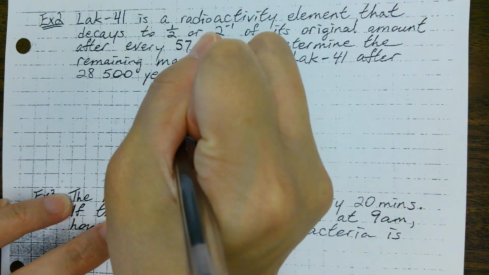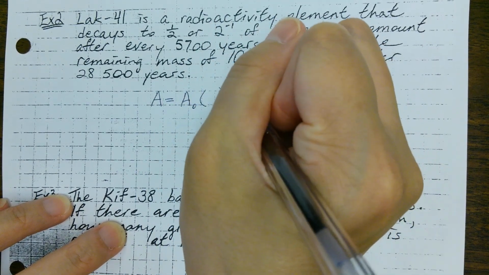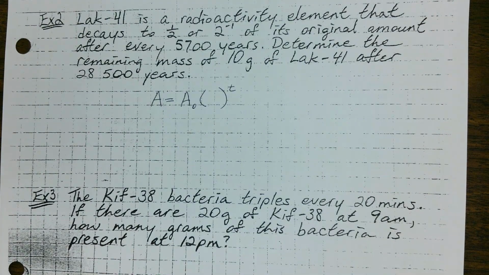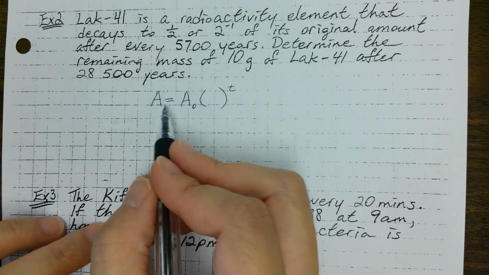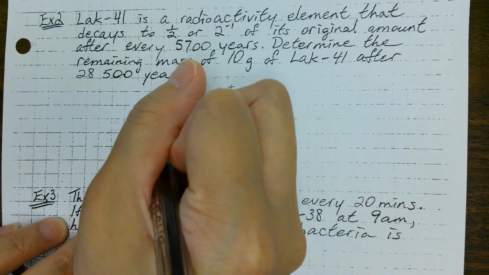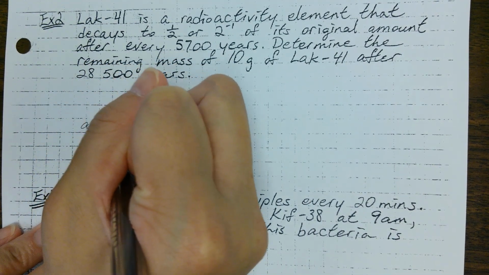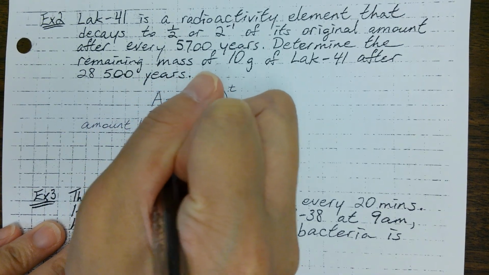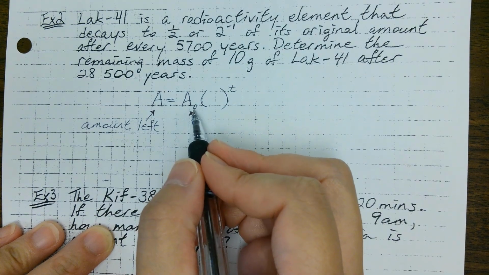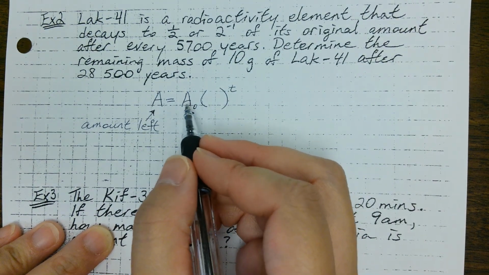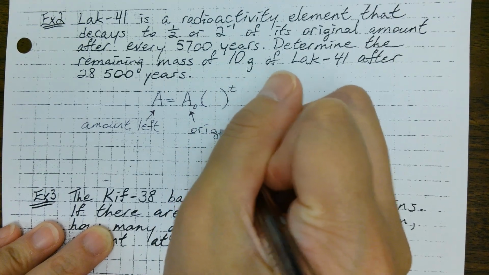So we have A equals A naught, and then that. Okay, it looks really weird. But okay, so A represents the amount left, or amount at the end. A naught, you use this symbol in science. You use it a lot. So this represents the original amount.